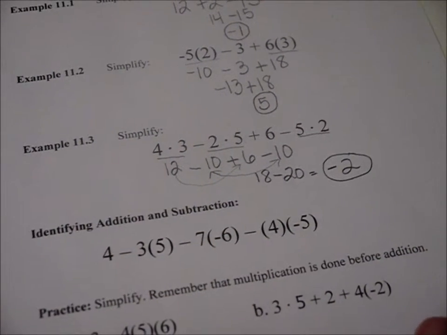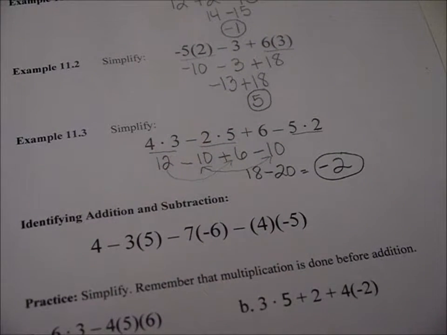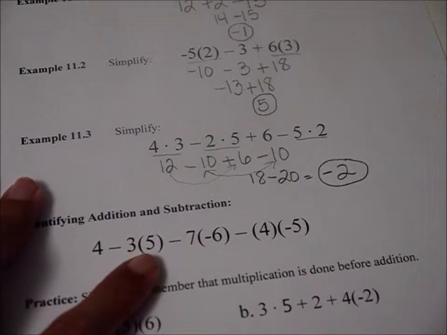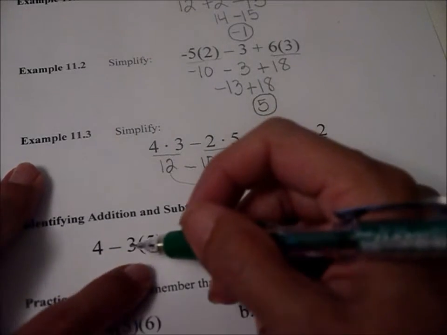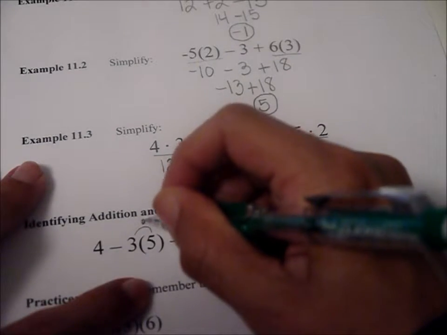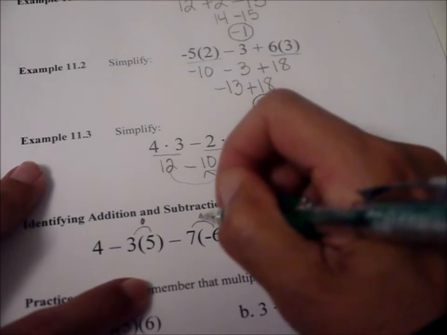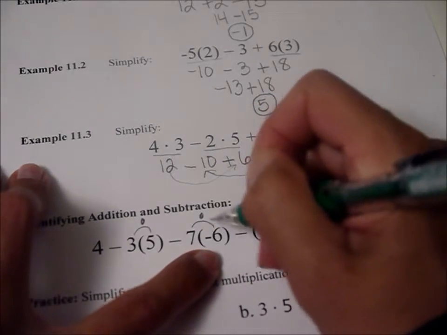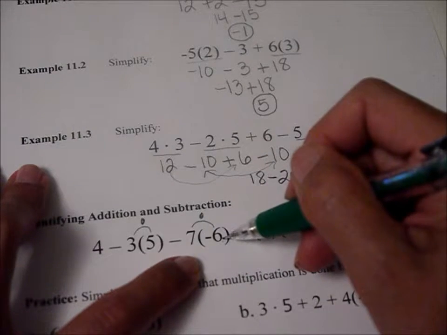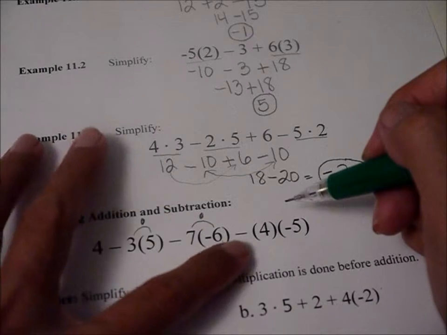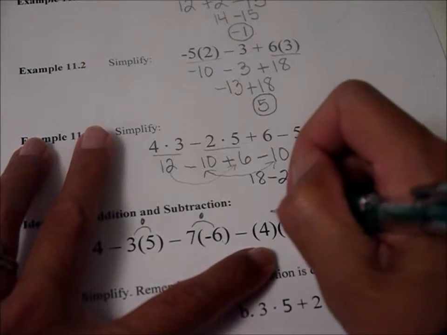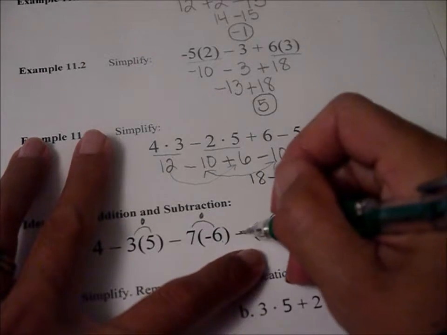I added this on there just for you to see when it's addition and subtraction or when it's multiplication. Notice there's nothing between the 3 and the 5. It means multiply these. So this is multiply. I'm going to put a dot up there. This is multiply. Even though there's a minus here, it's got a parenthesis. So this means 7 times -6 or -7 times -6. So this you're just going to have to get used to. This is 4 times -5. These are times, and that's a -4 times.